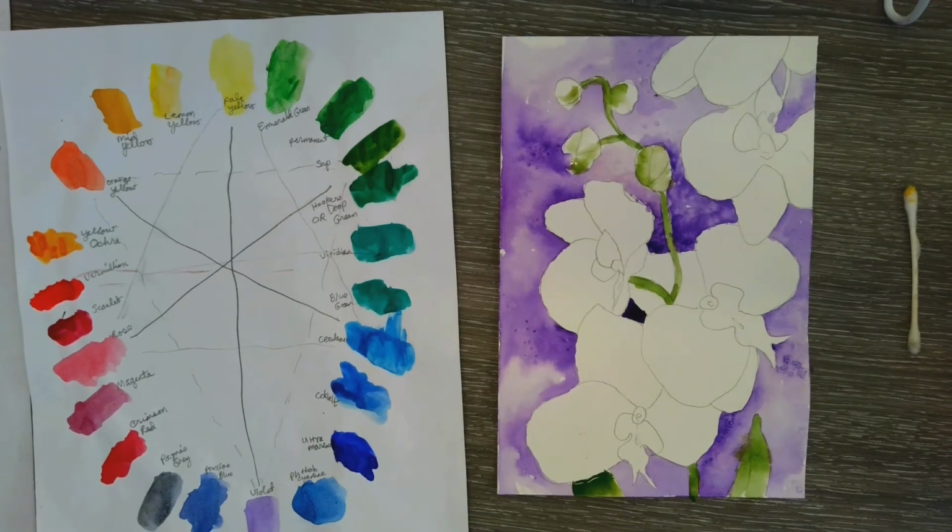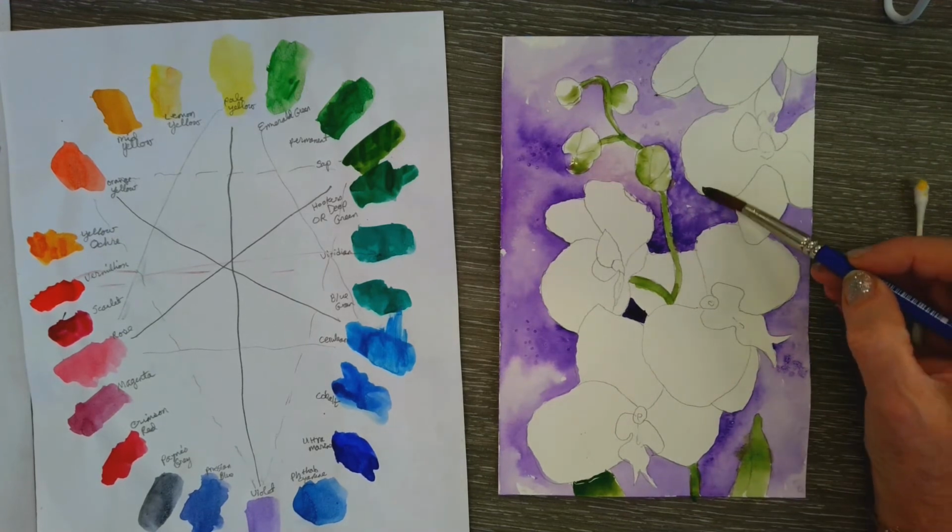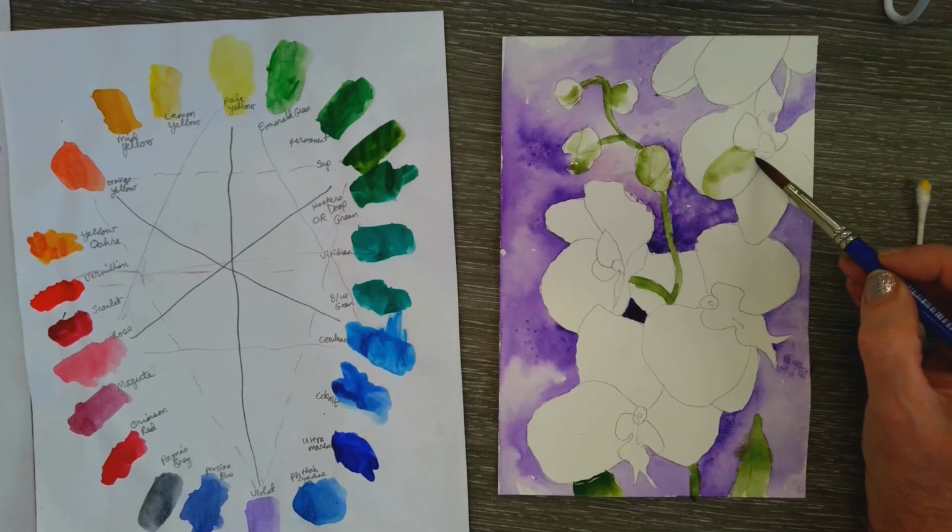Okay, I've got all my greens in. I'm gonna, well, no, I'll put a little bit of green in the petals just for interest, like a shadow kind of thing.